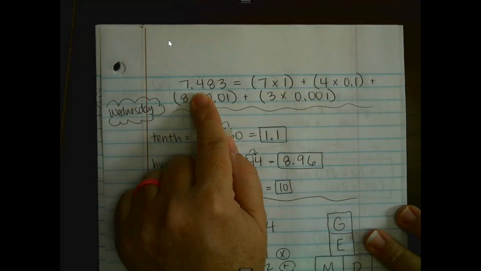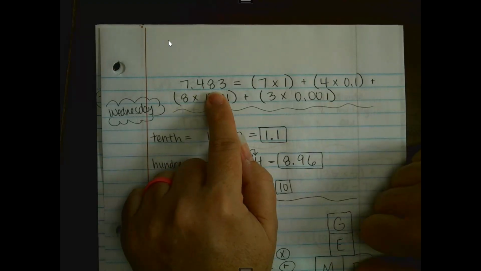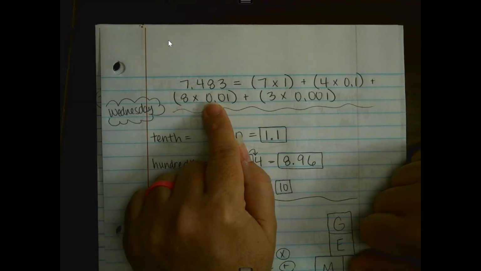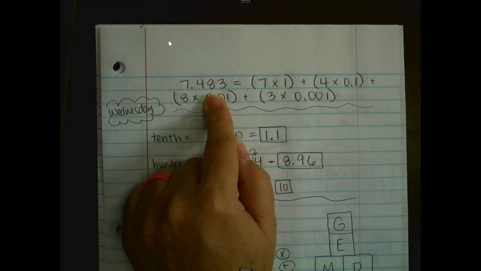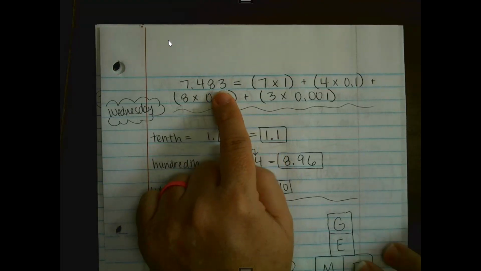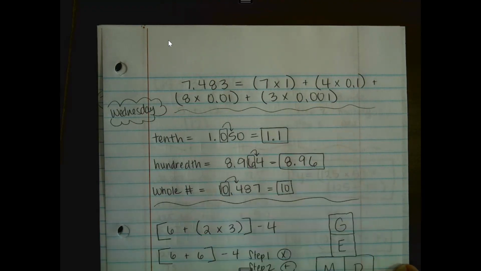The 4, I'm going to multiply by 1/10 because it's in the tenths place. The 8, I'm going to multiply by 1/100 to make it 8 hundredths. And the 3, I'm going to multiply by 1/1,000 because it is in the thousandths place.